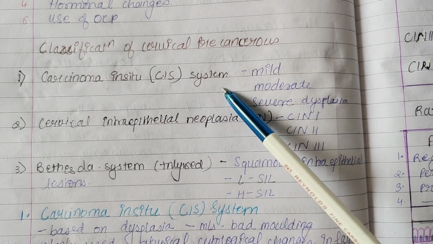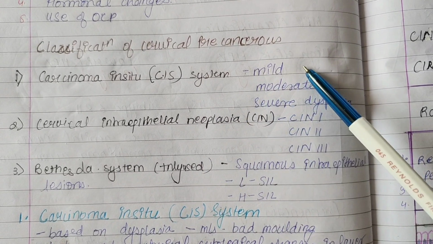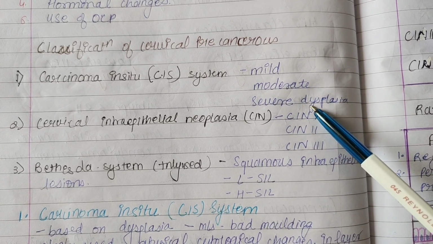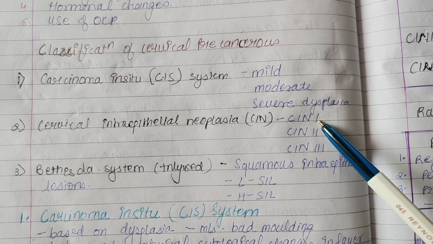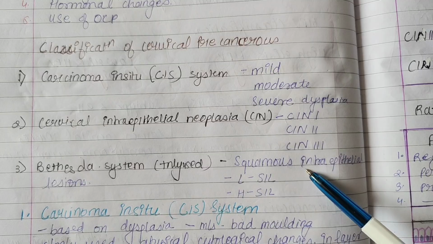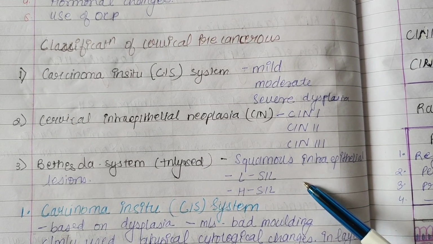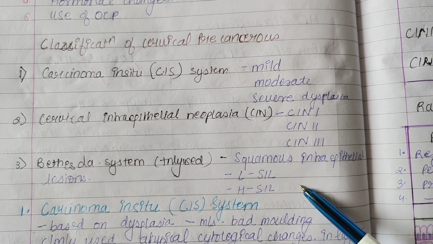Now the CIS system classifies the carcinoma into three types: mild, moderate and severe dysplasia. CIN is classified into CIN I, CIN II and CIN III, and Bethesda system classifies into LSIL and HSIL, L for low, H for high.